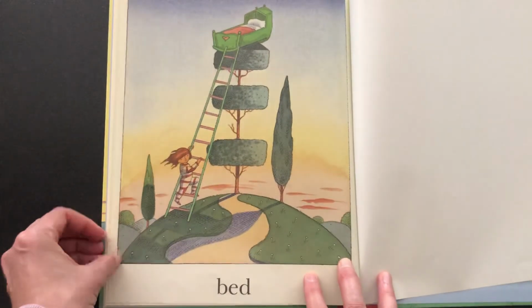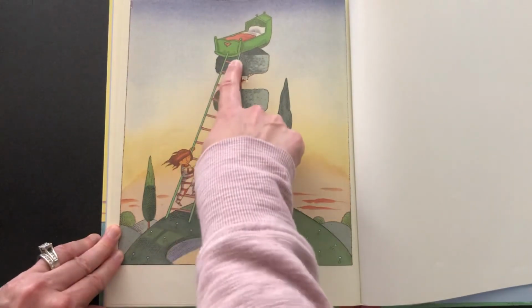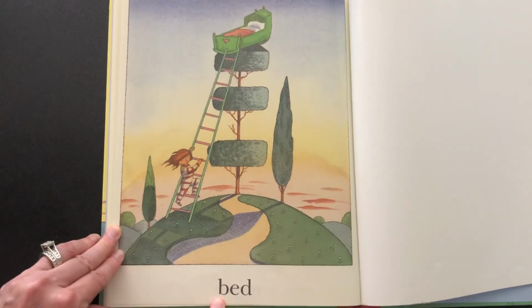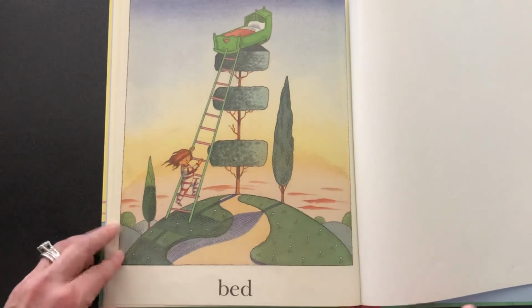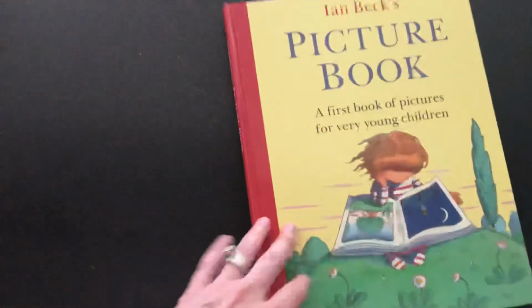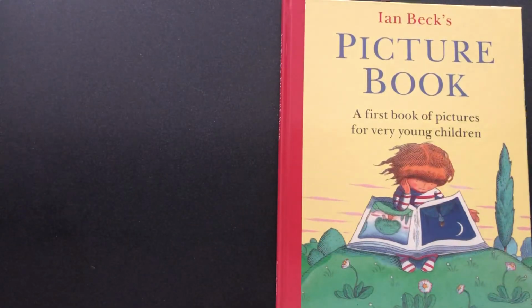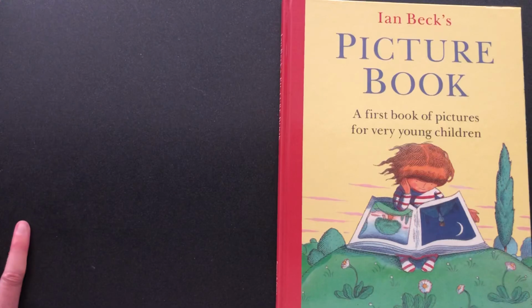And the last page. She's climbing up the ladder to her bed. Good job. So now you could go back to the beginning of the book and mute Mrs. Ross, and you could read the words for yourself. Enjoy.